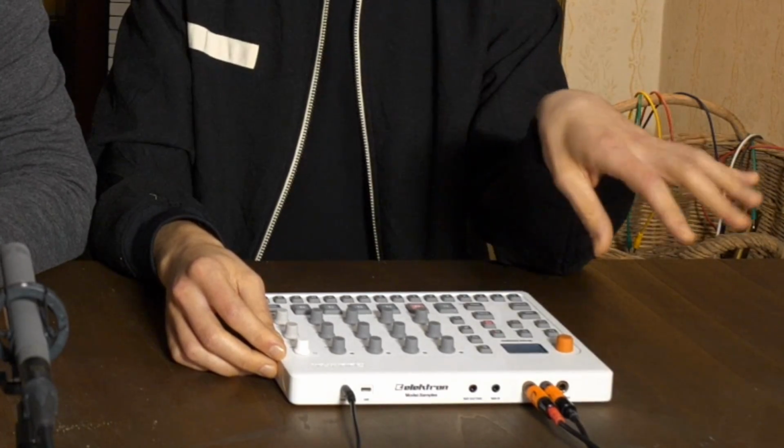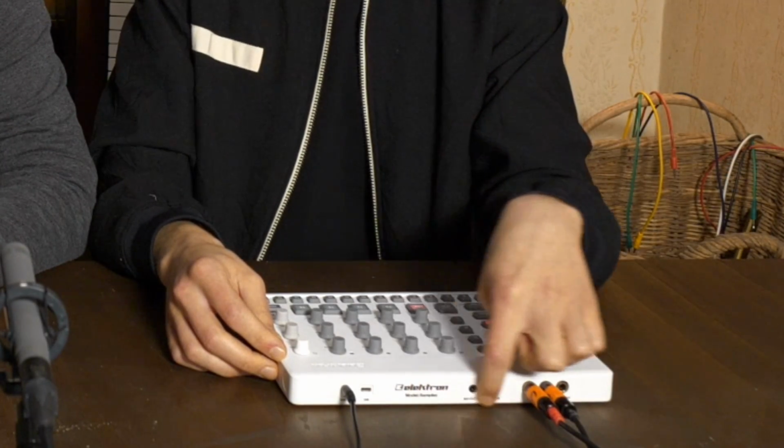So that's the outputs, and then we have MIDI. We have MIDI on 3.5 millimeter jacks. Okay, so it's a dongle. It's a MIDI dongle. It's a DIN 5 to 3.5. Yeah, exactly.